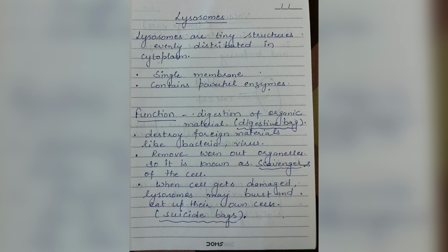The main function of the lysosomes is that they have organic digestive enzymes which help to digest the material. So that's why they are known as the digestive bags also. They destroy the foreign materials like bacteria and viruses that we already discussed. Then they can remove the worn out organelles, which means the organelles which are damaged.